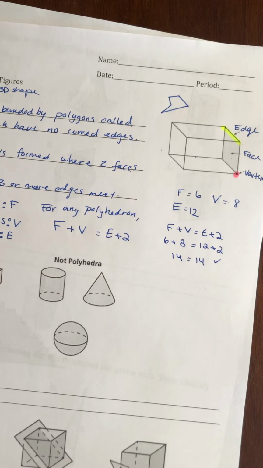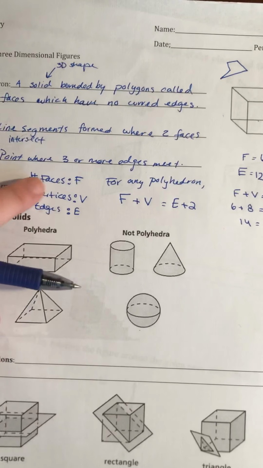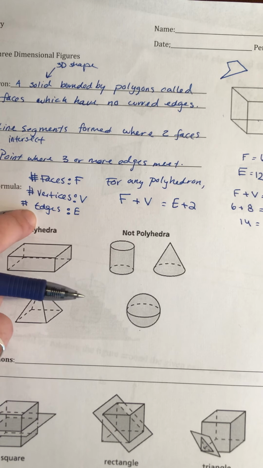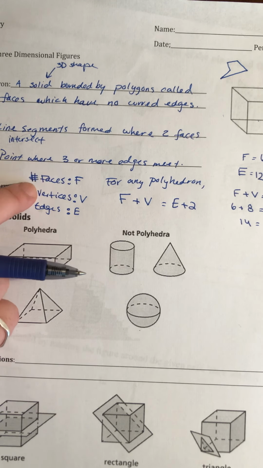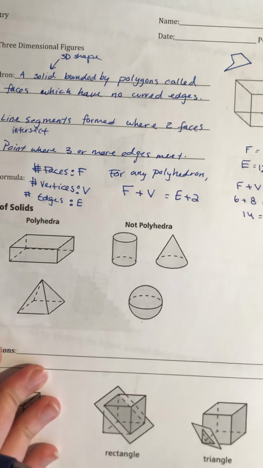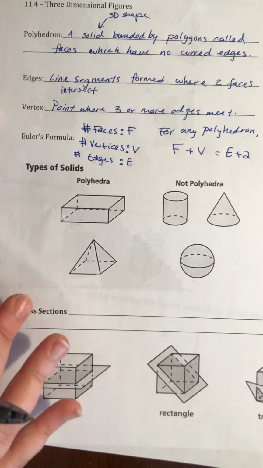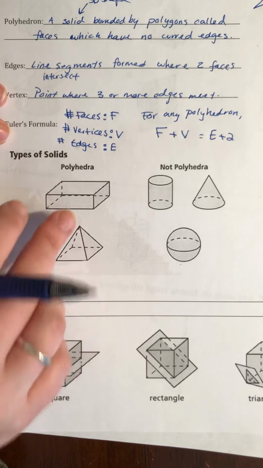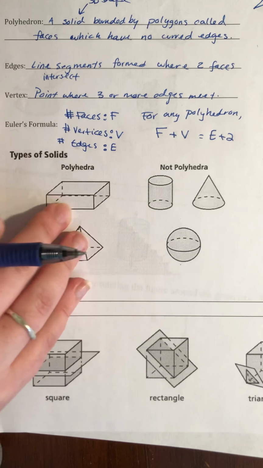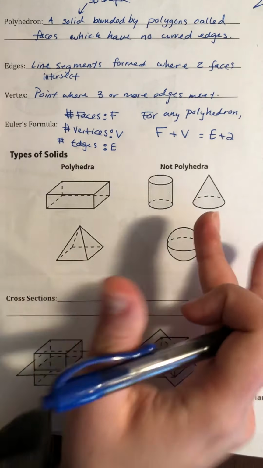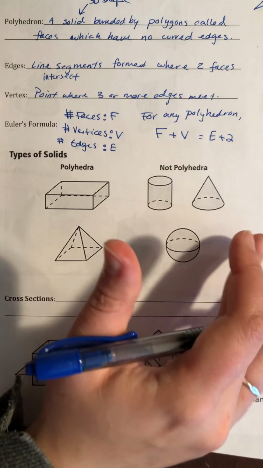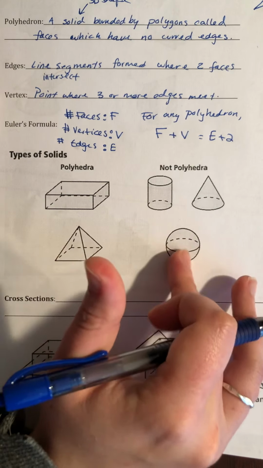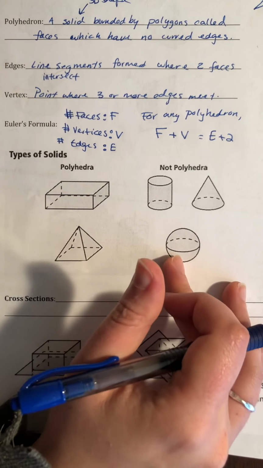So if you know 2 of these things, whether it's faces and edges, or vertices and edges, or faces and vertices, you can find that third one. There are 2 types of solids. There are polyhedra that we just talked about, and then there are non-polyhedra. They have curved edges or slopes or no edges at all in the case of a sphere.